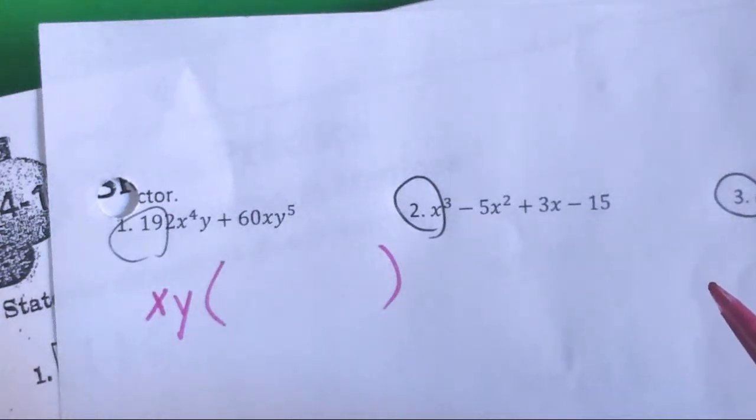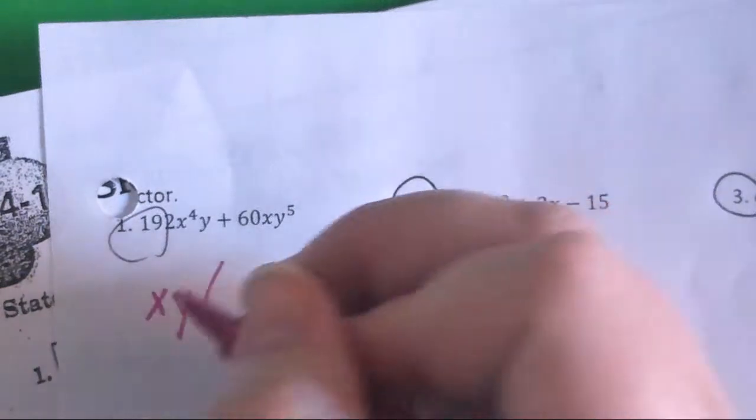So I need a number that goes into 60 and into 192. 12, is that the biggest? Eduardo's nodding yes. Anyone else going to confirm this for me? No, there's a bigger one. 24. 24, does it go evenly into 60? You know what? 12 sounds nice, and if it's not the biggest, then we'll realize it shortly. So let's pull out 12.